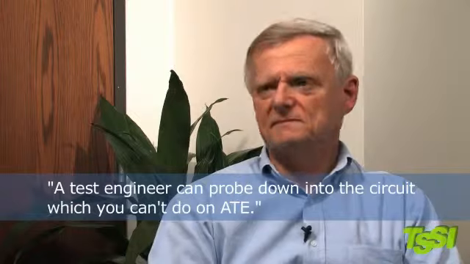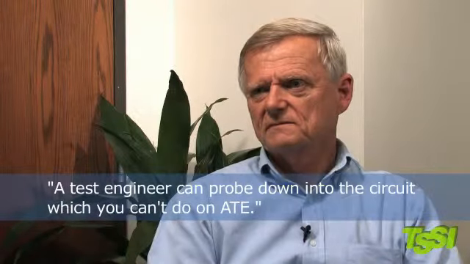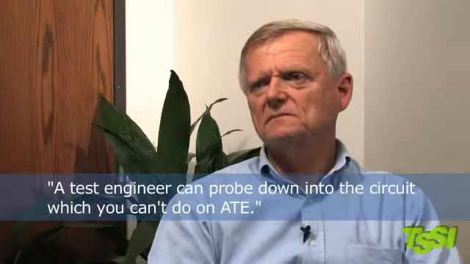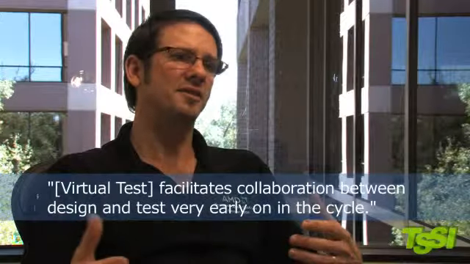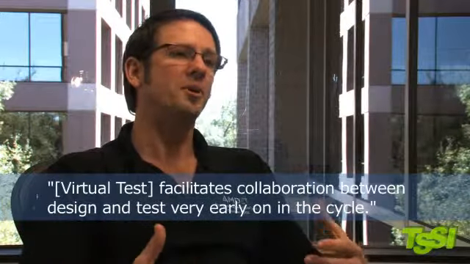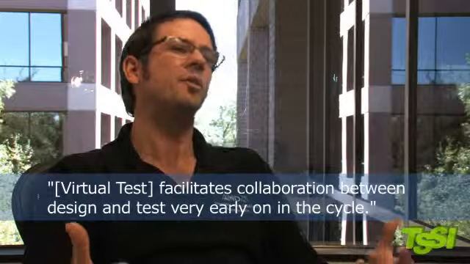A test engineer can then probe down into the circuit, which you can't do on an ATE with a real silicon circuit, and actually isolate the fault and feed that back to the design, or in some cases work in collaboration with design. So it really facilitates collaboration between design and test very early on in the cycle, which without Virtual Test you just have no way to really do.